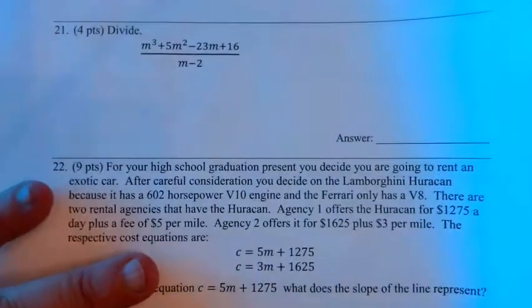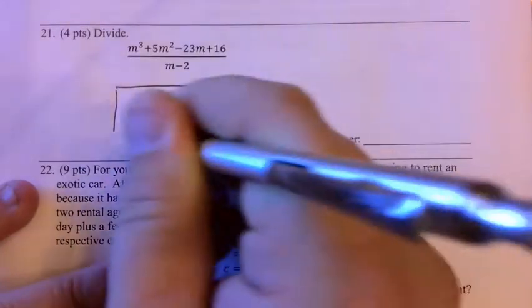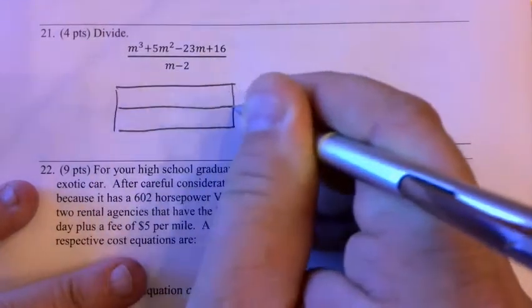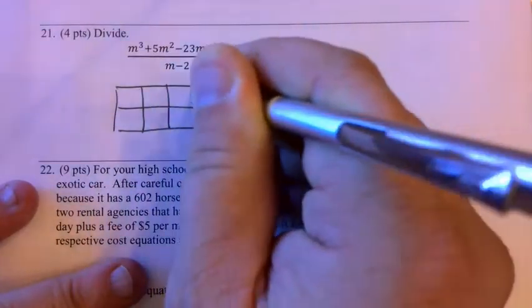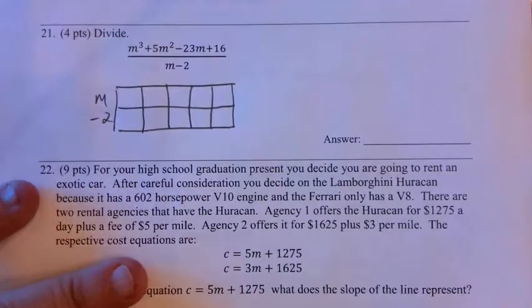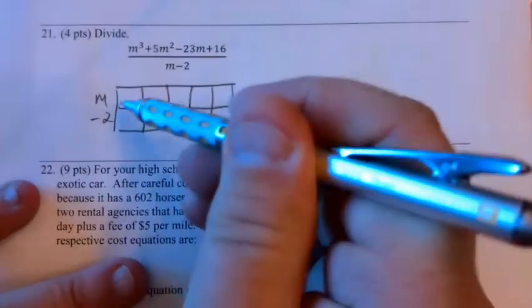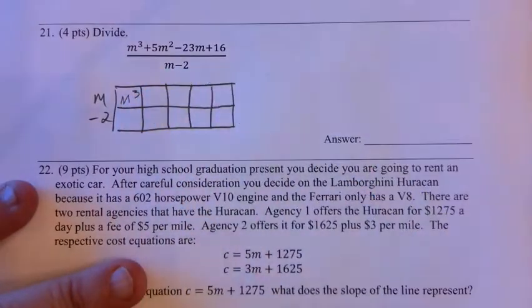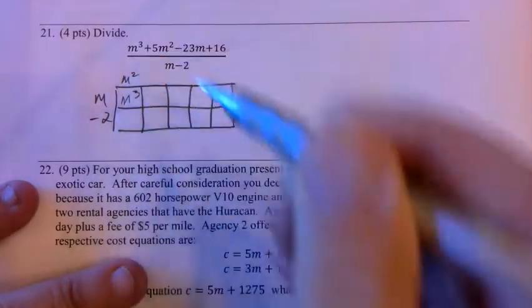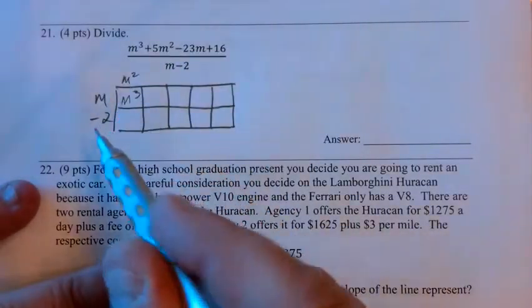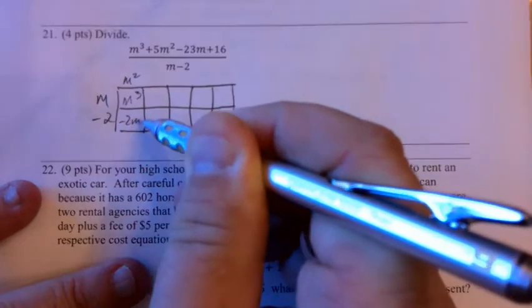Divide this. Okay. So I'm going to set up a tabular division thing. And I don't care whether you use tabular division or long division. Whatever you use, you should be able to do it right. So I'll go m minus 2 there. And then in here, I'm going to go m cubed. So m cubed divided by m is m squared. M squared times negative 2 is negative 2m squared.